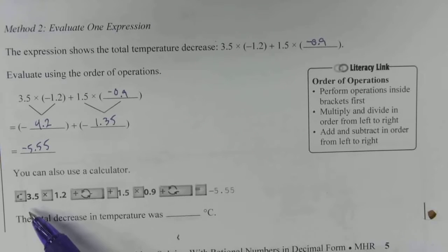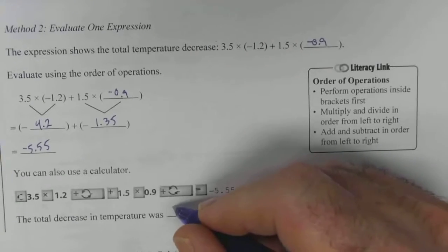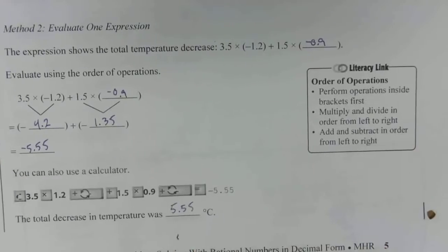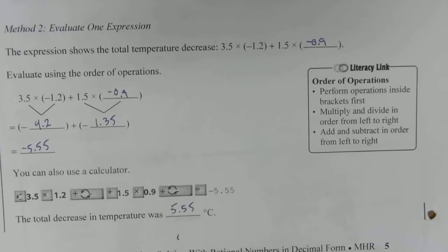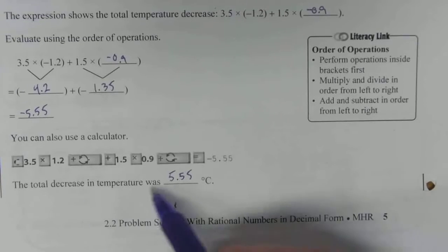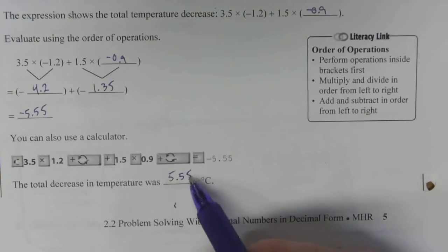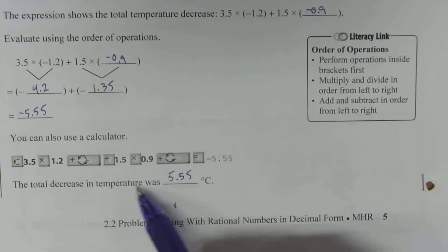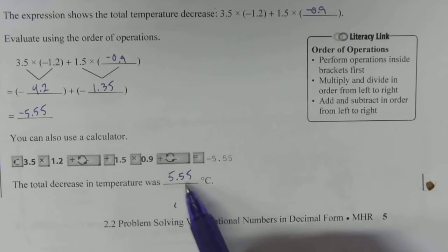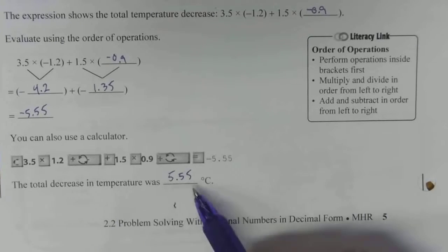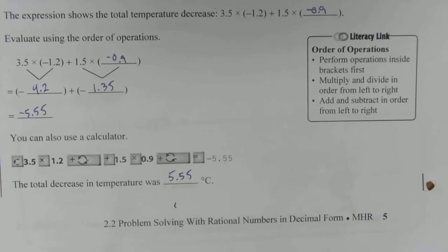Now you can use a calculator, and you could punch it in. And depending on what your calculator is capable of as far as brackets goes, you may be able to punch it in slightly differently, but you will still get a temperature decrease if you've done it correctly of 5.55 degrees Celsius. Remember, we were using a negative 5.55 at one point because it is a decrease. However, because we've used the word decrease in our final statement, we don't need to make this negative. We can just use it as a positive. If you'd said the total change in temperature, then that would be a negative 5.55. But because we've used the word decrease already, we can just use the positive form of the answer.